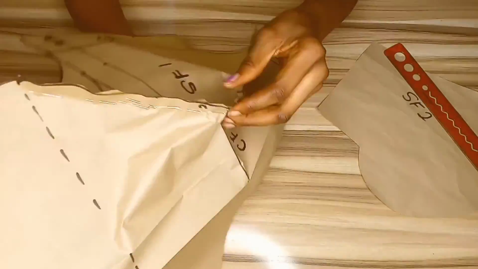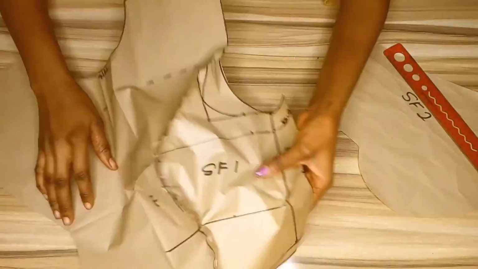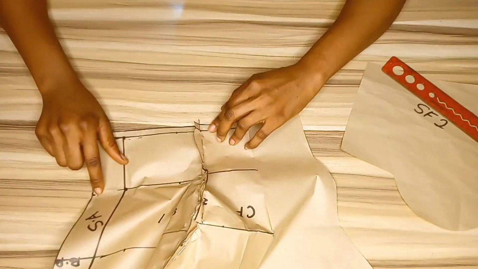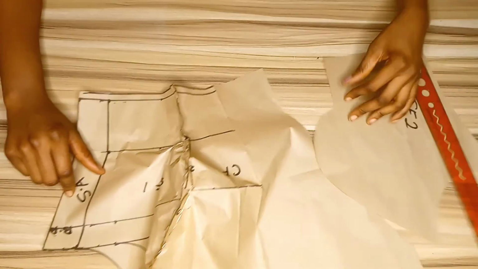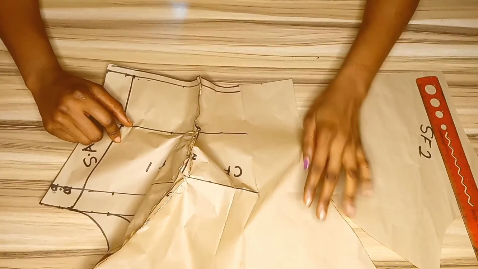So guys, after pinning, this is what it looks like. I'll just go ahead and adjust it a little bit. This is what it will look like on your fabric when you're actually stitching them together. Always remember to stitch by 1/2 inch, and at this point you must have given your extra 1/2 inch joining allowance on your fabric, okay?